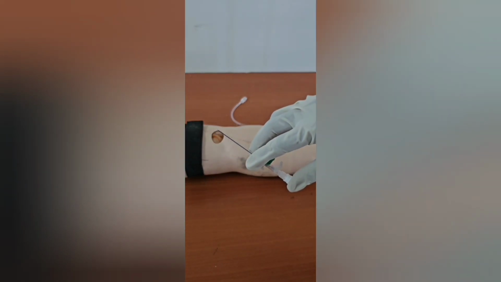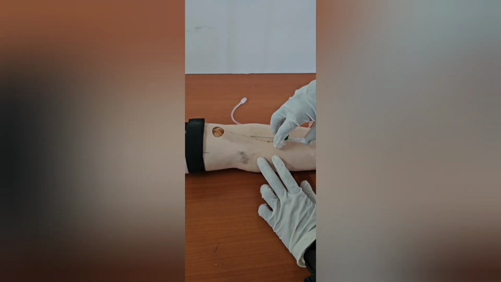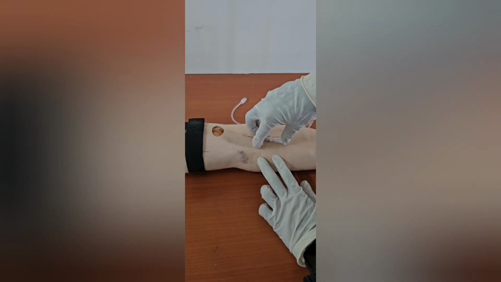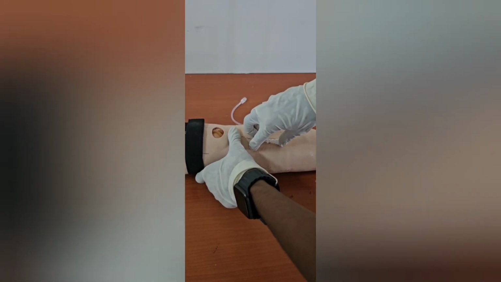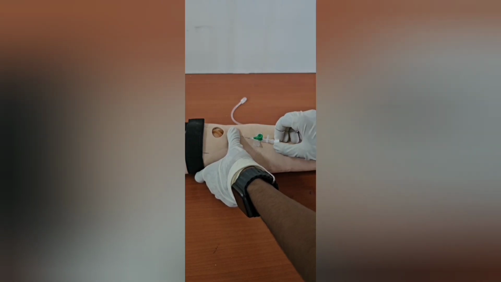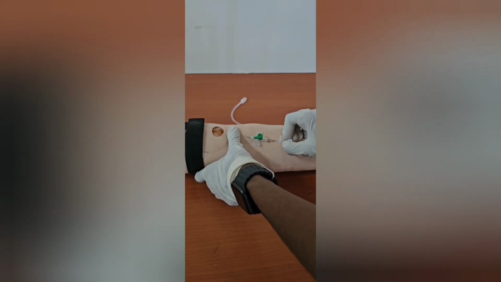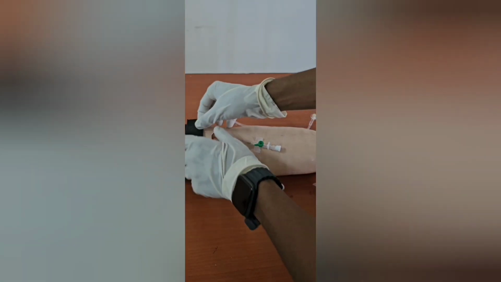Then insert the needle at an angle of 25 degrees. Puncture the skin and move the needle into the vein. Make sure to hold the syringe and needle steady. Aspirate briefly. Then remove the tourniquet.